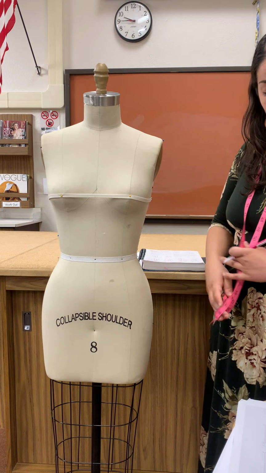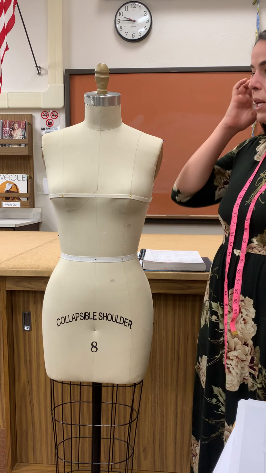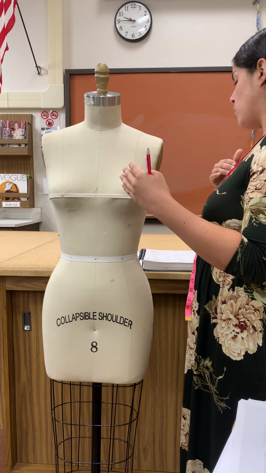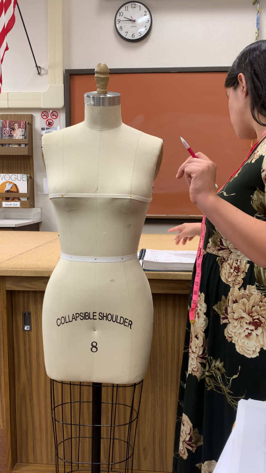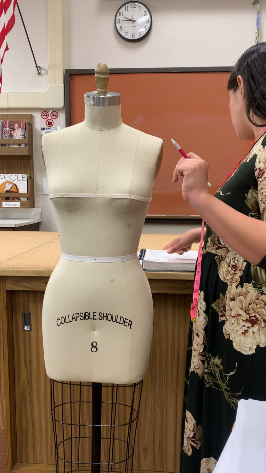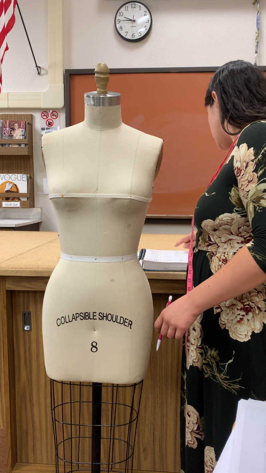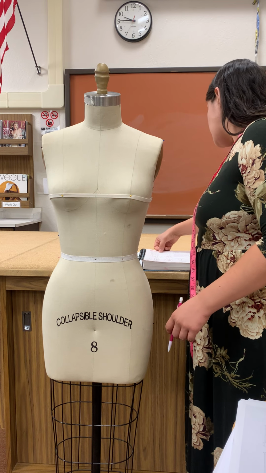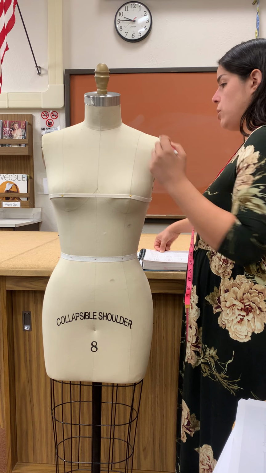Okay, and now I'm doing my shoulder length, number 13. Because I kind of know that my lengths are going a certain direction, I'm going to go for my vertical measurements. And my shoulder length is, if I can find it, up here. It's the shoulder tip here to the neck edge.